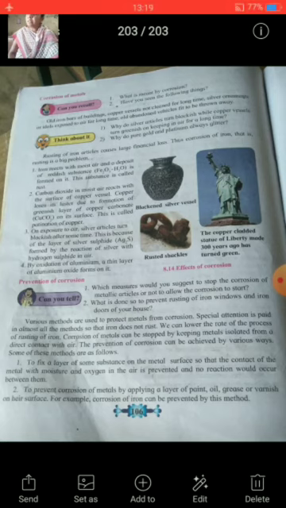Next is the corrosion of silver. On exposure to air, silver articles turn blackish after some time. This is because of a layer of silver sulfide, that is Ag2S, formed by the reaction of silver with hydrogen sulfide in air. This is also a corrosion of silver.